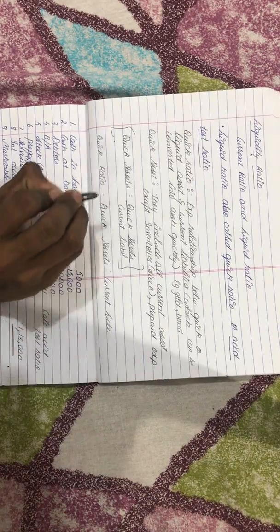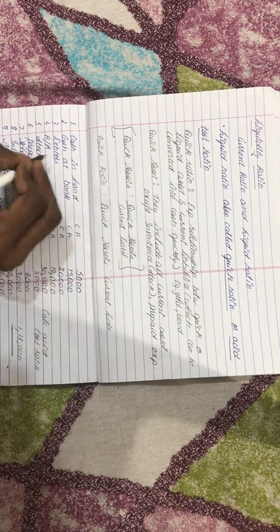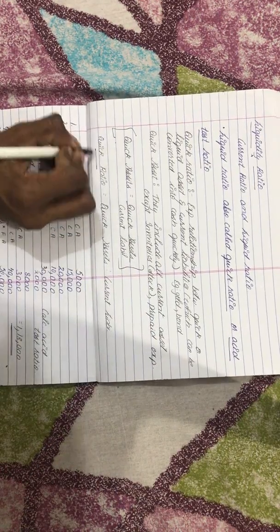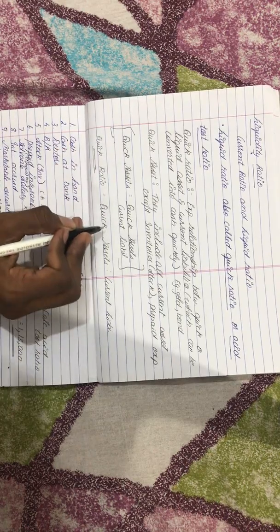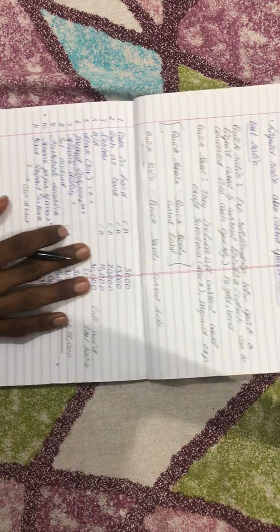Then we discussed quick assets, which include all current assets except inventories and prepaid expenses. And we came to the formula: quick ratio is equal to quick assets divided by current liabilities.